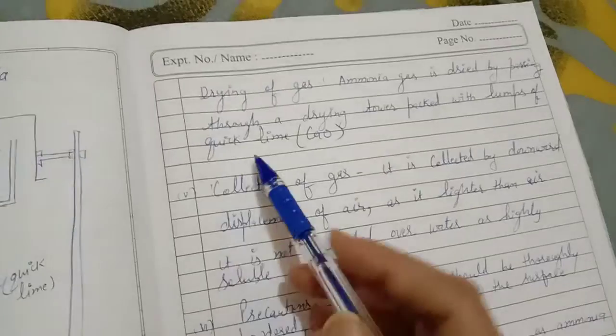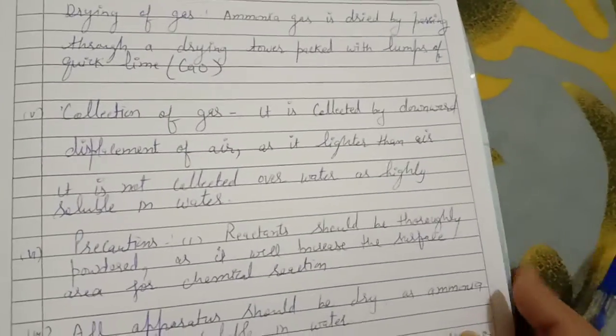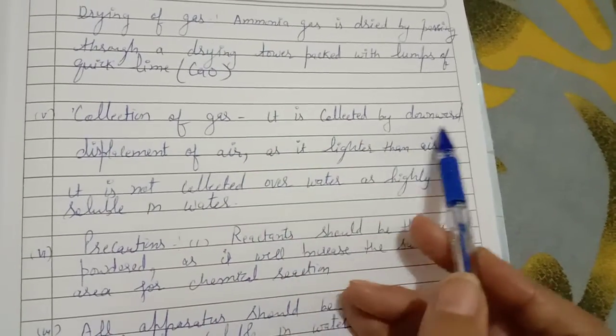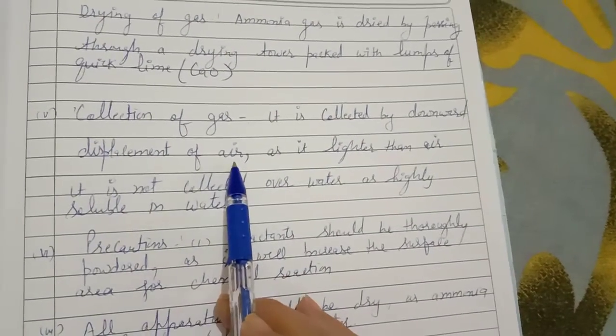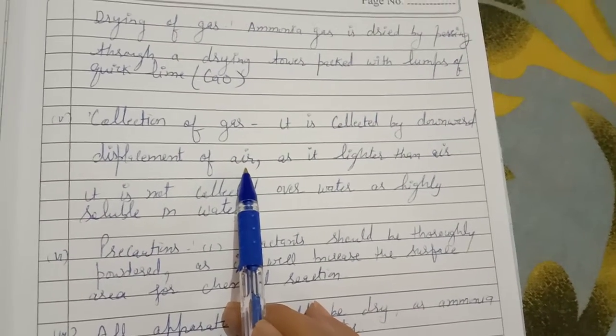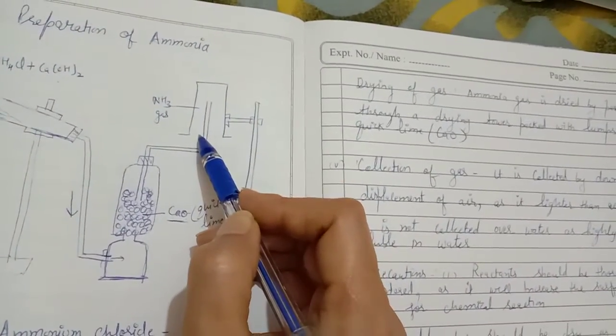How is this gas collected? It is collected by the downward displacement of air. The gas will be up in the container, and the air will come out down.